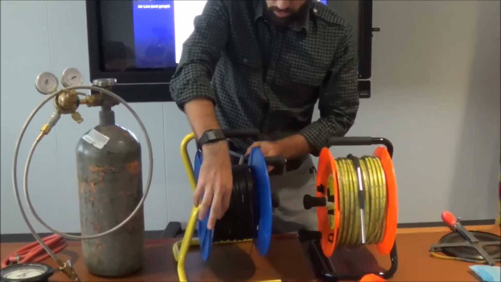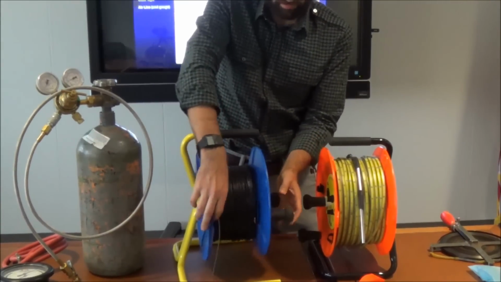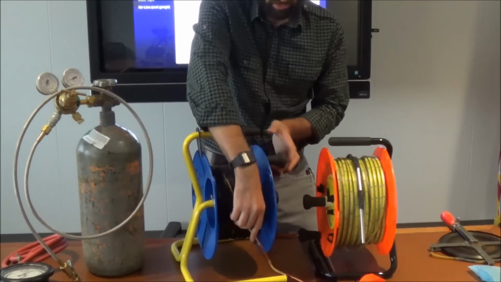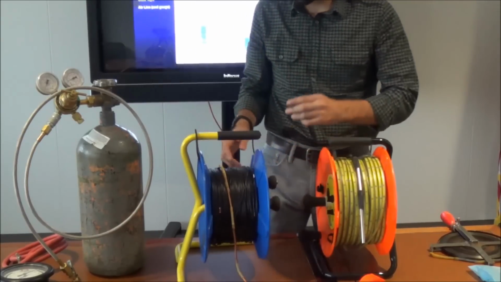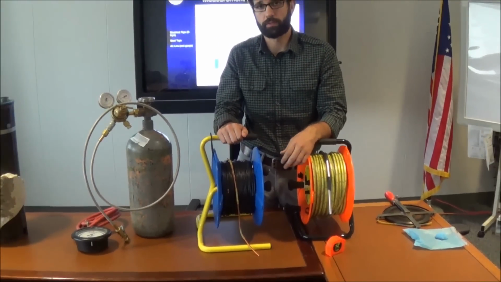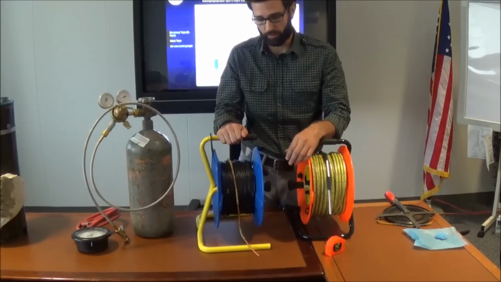So this is the one that we use most of the time in wells that have pumps or when we're conducting pump tests. This is good because it's a narrow, small diameter, so it can go down wells a lot easier and get into smaller access ports.